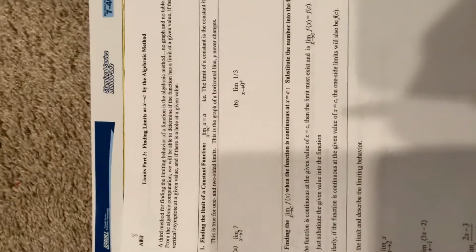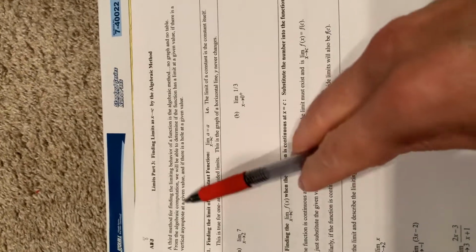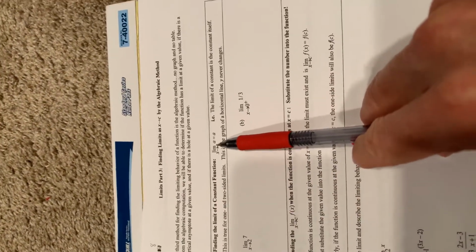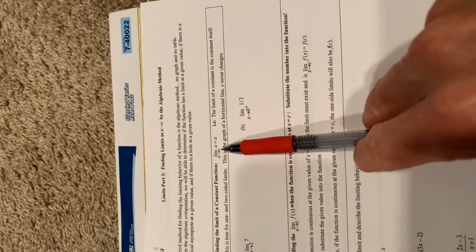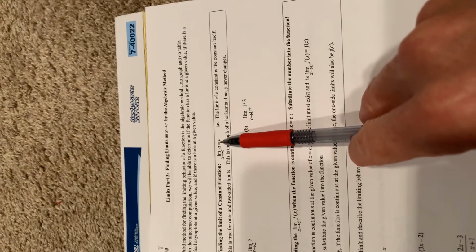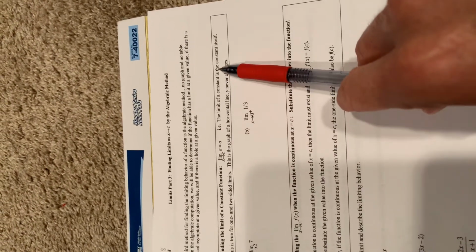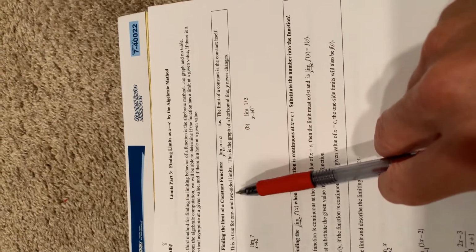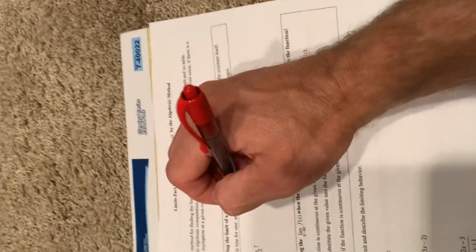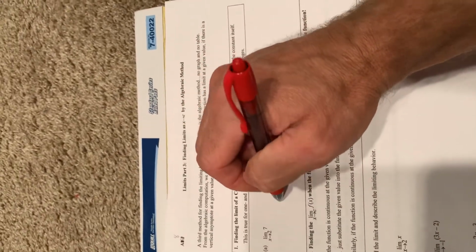So I wrote you guys some rules. So finding the limit of a constant, if you're ever finding the limit as x approaches any real number of a constant, it's itself. The limit of a constant is the constant itself. This is true for one-sided or two-sided. And here's the idea behind it.